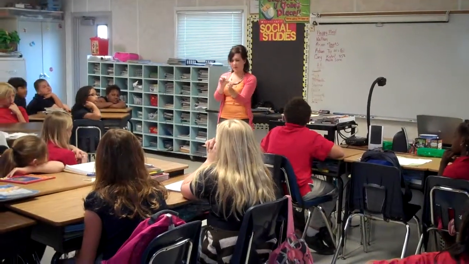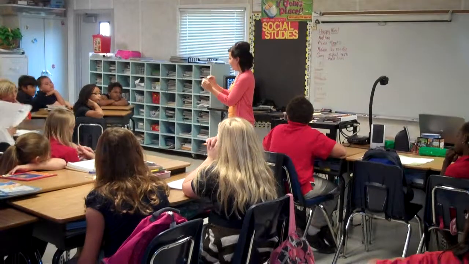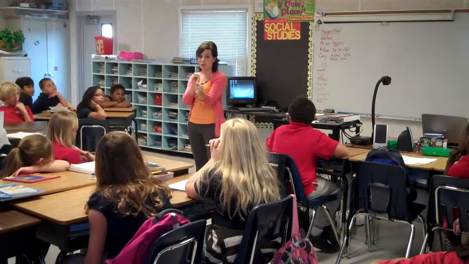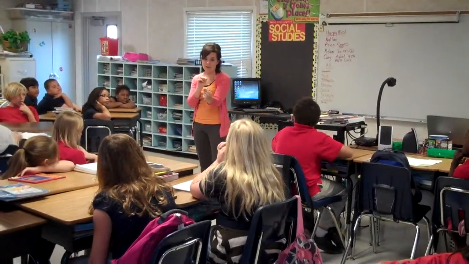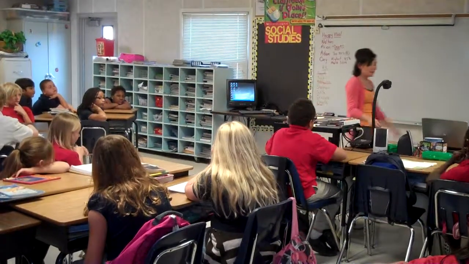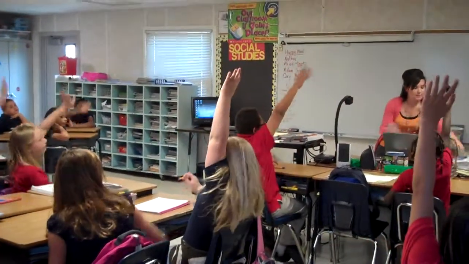Got it? So if I'm holding it like this, it's not going to go anywhere, is it? So we have to measure our potential energy to create our kinetic energy. Okay, so that's what we're going to do. I need some volunteers to come up and help me do some things.